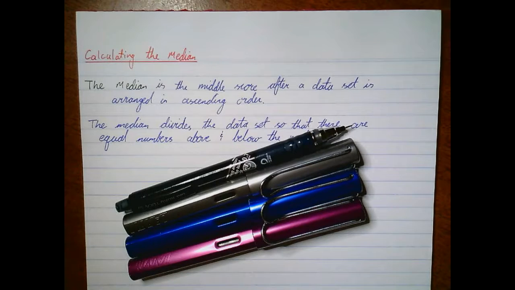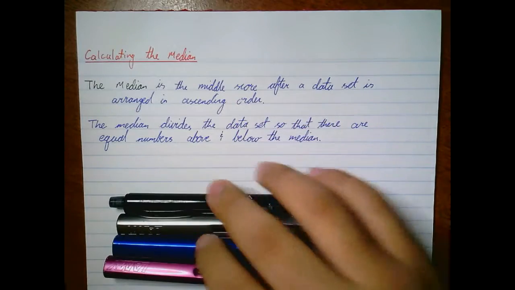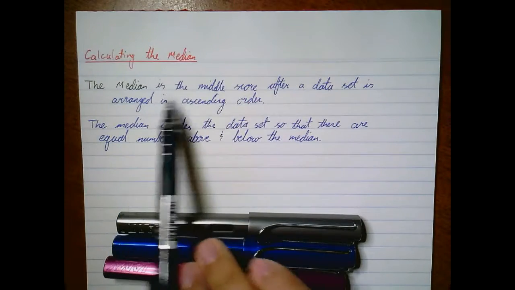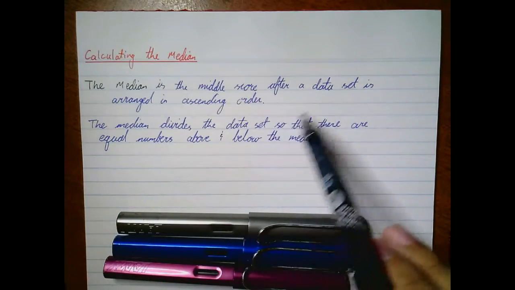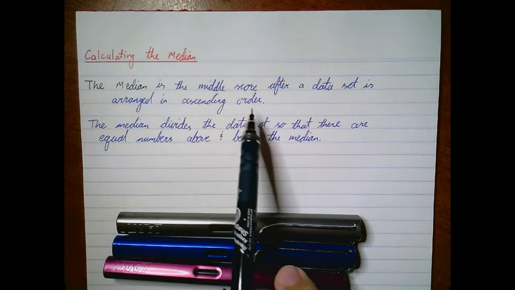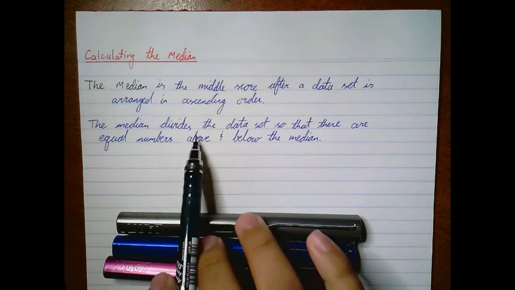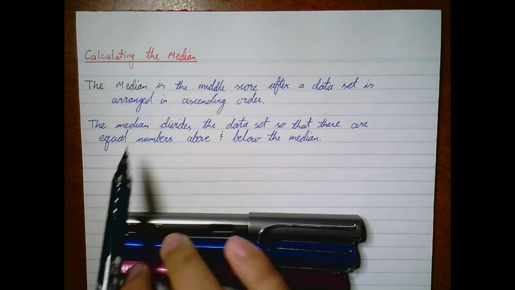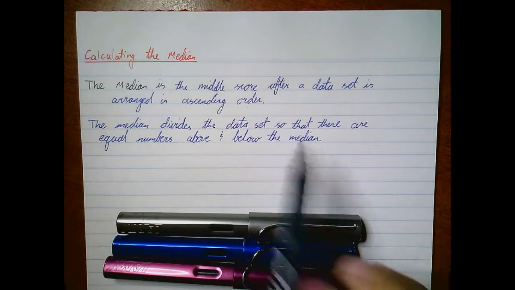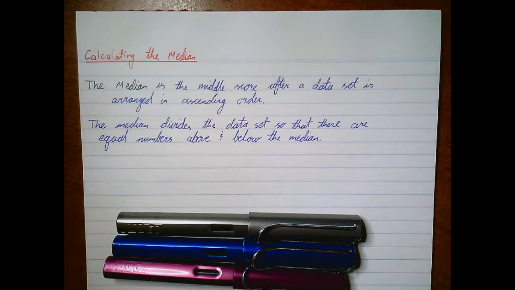Hello class, this is a video tutorial on calculating the median. The median is the middle score after a data set is arranged in ascending order. The median divides the data set so that there are equal numbers above and below the median. So you could almost say it's the 50% mark.